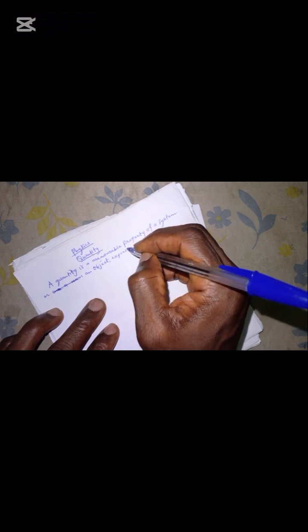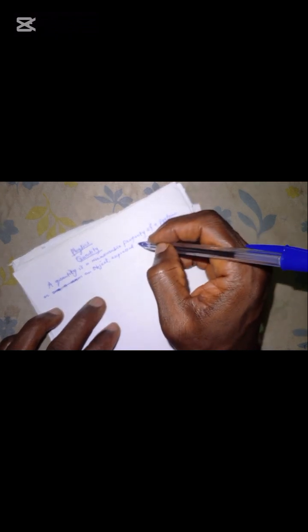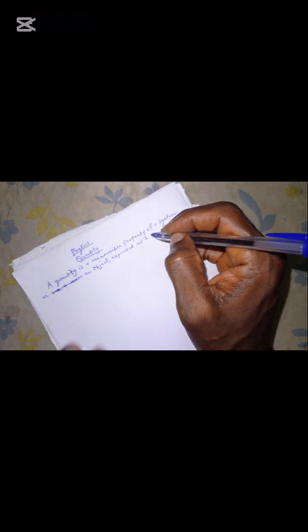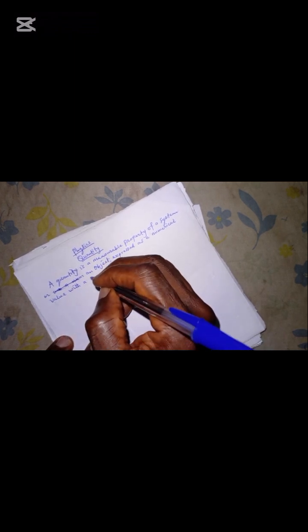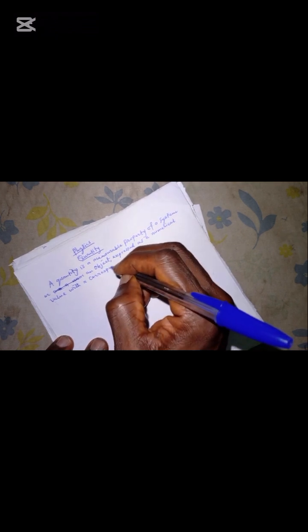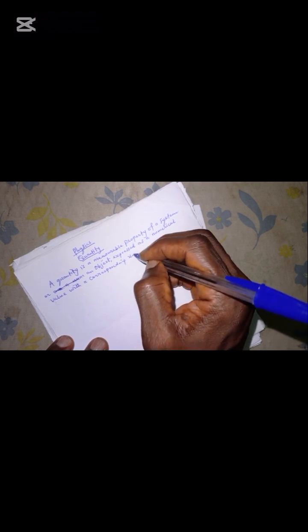expressed as a numerical value with a corresponding unit.